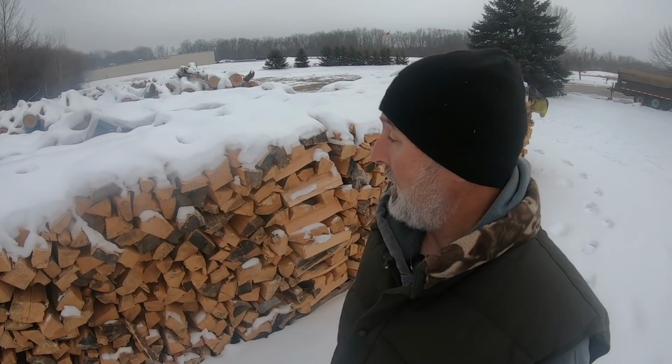Now in this section of my wood yard, I have stacked what's considered softwood. This is pine, white pine. And white pine and red pine and jack pine and balsam, cedar, spruce are all considered softwoods. They are leafless trees. Well, they have leaves, they're needles, and they are evergreens. So that's what's considered softwoods.